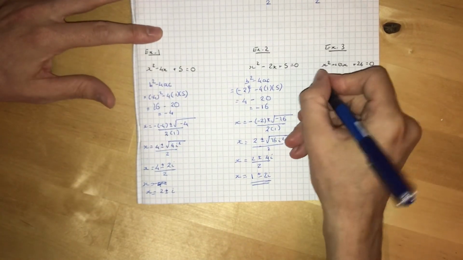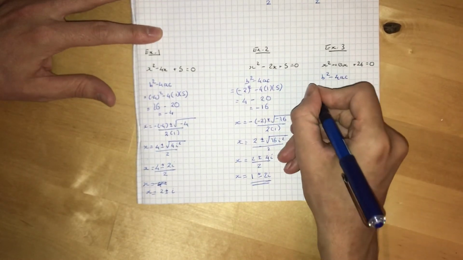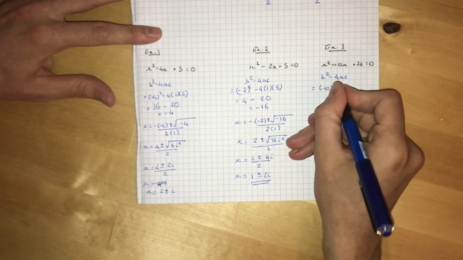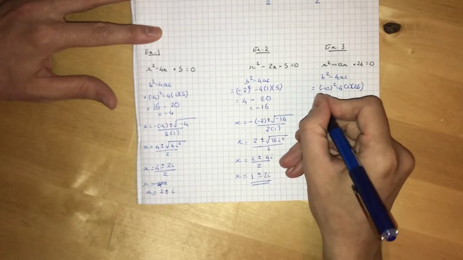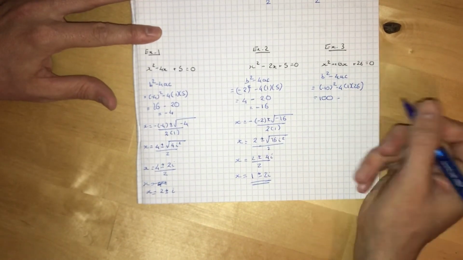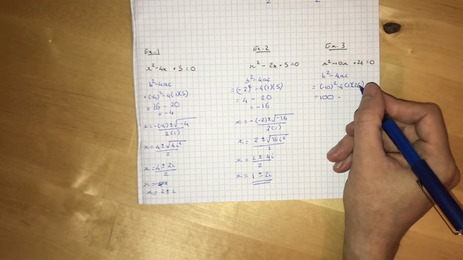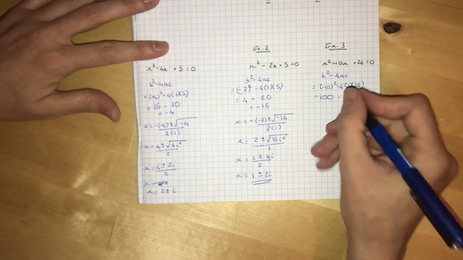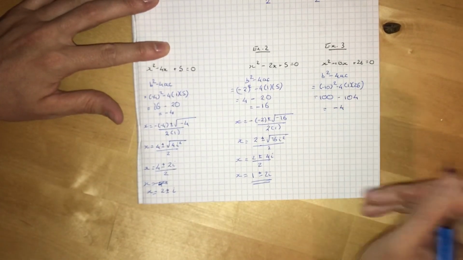Last one, b squared minus 4ac gives us negative 10 squared minus 4 times 1 times 26 equals 100 minus 4 times 26. 4 times 25 is 100, so 4 times 26 is 104, equals negative 4.